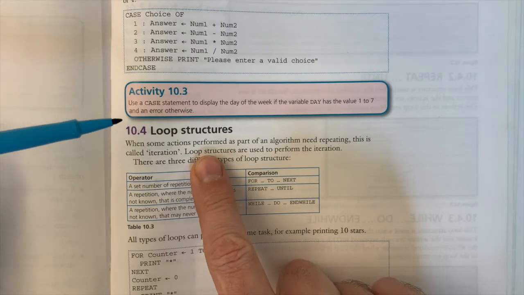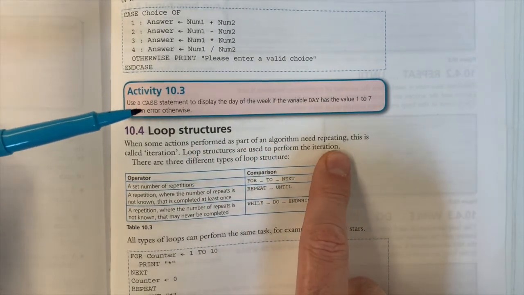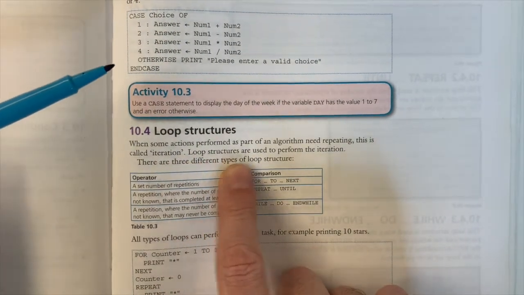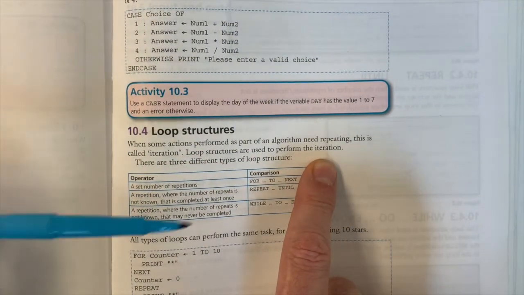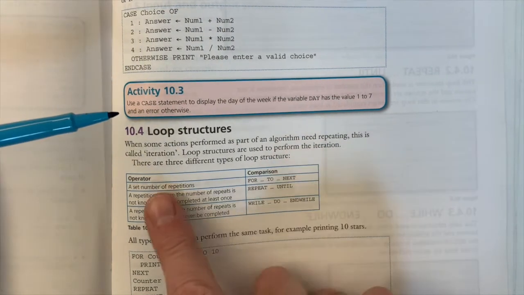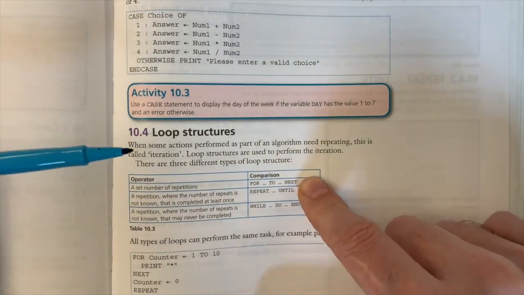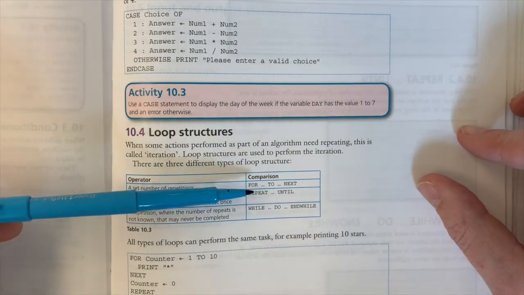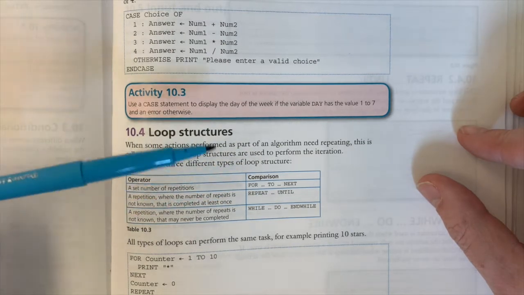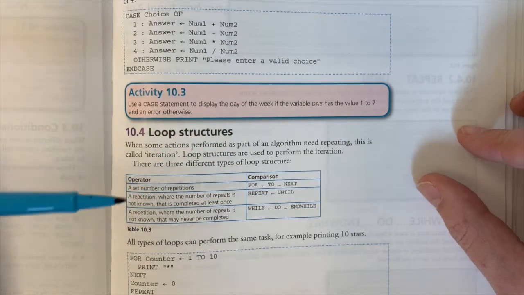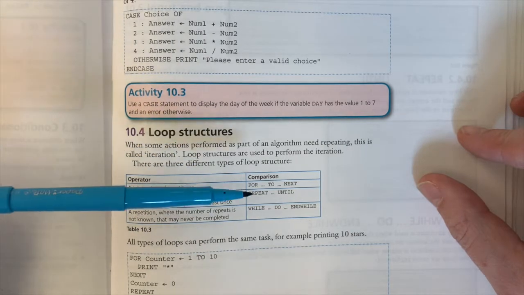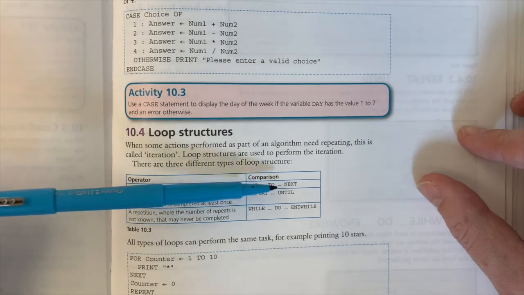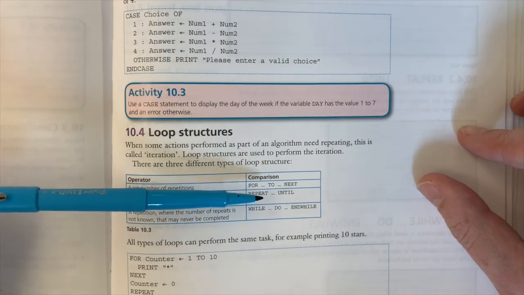When some actions performed as part of an algorithm need repeating, and in this case this does, this is called iteration. Loop structures are used to perform the iteration, to perform repetition. There are 3 different types of loop structure. Now we can use any one for this task, but we can use a for loop. Okay, and the for loop is just basically a set number of repetitions. And if we decided in the question to set that number of repetitions, then that's probably the best one to use.